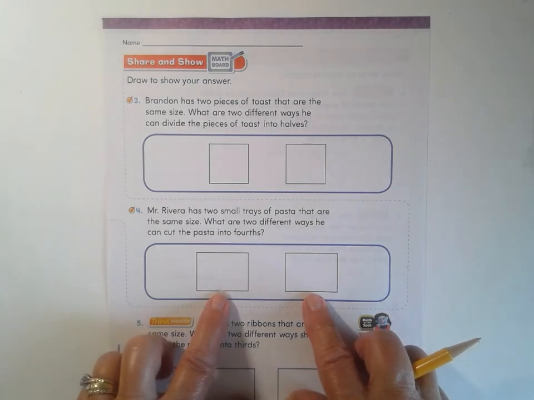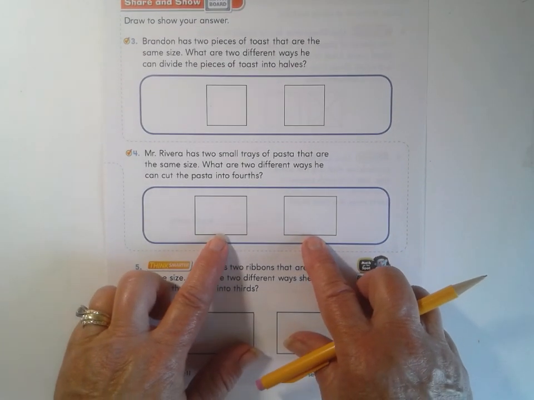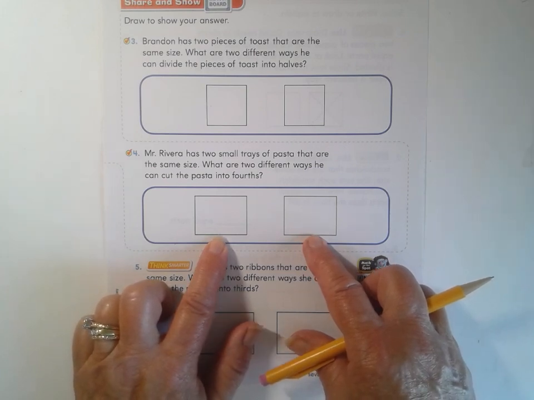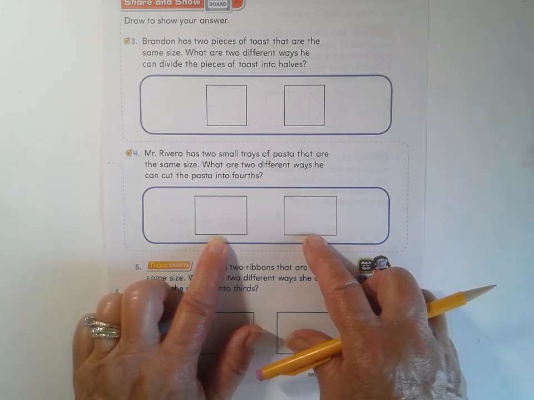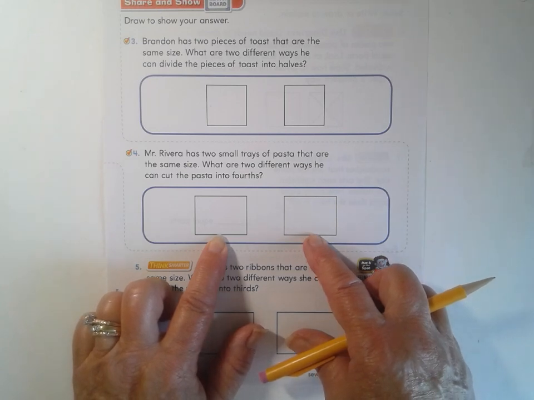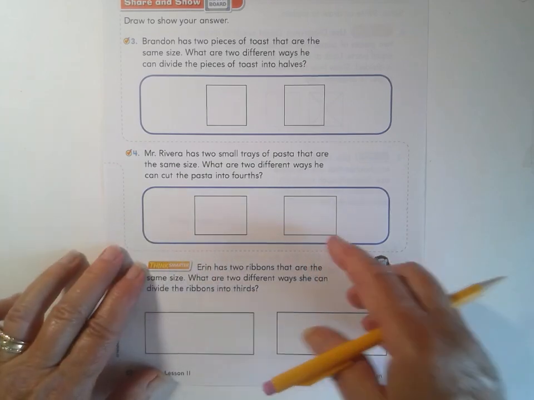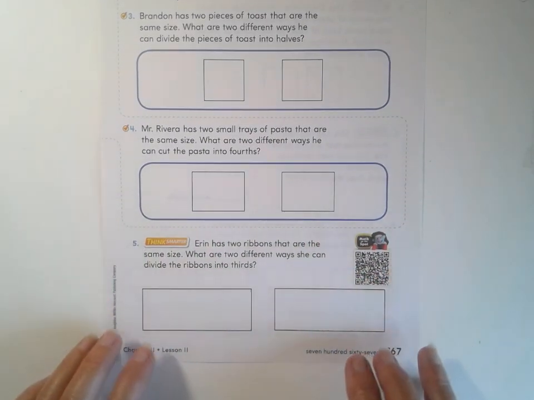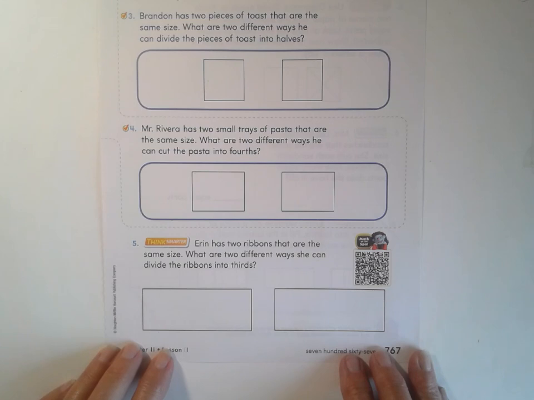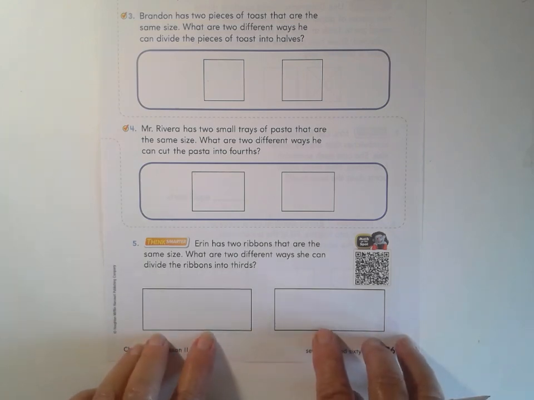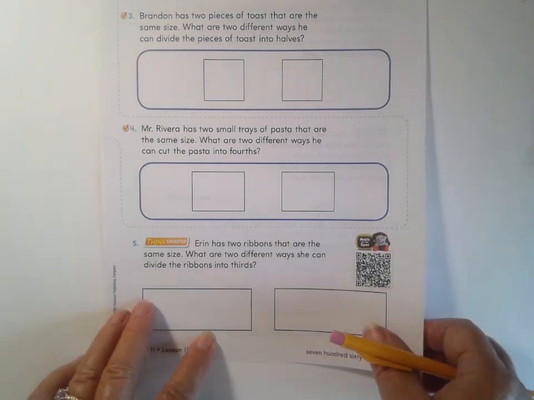Number 4, Mr. Rivera has two small trays of pasta that are the same size. What are two different ways that he can cut the pasta into fourths? He's going to cut it into fourths. Two different ways. And number 5, Erin has two ribbons that are the same size. What are two different ways that she can divide the ribbons into thirds? You're dividing these into thirds. And then turn your paper over.